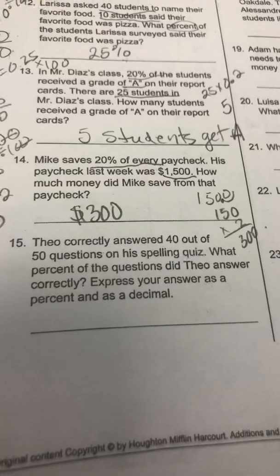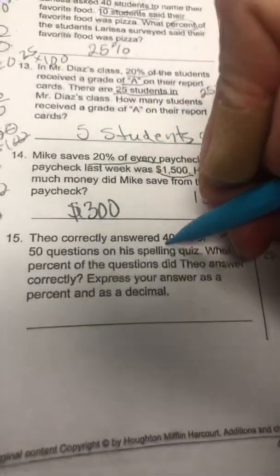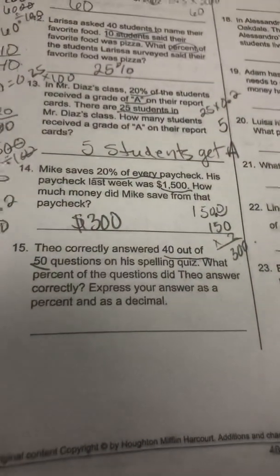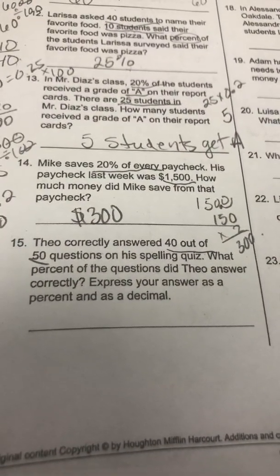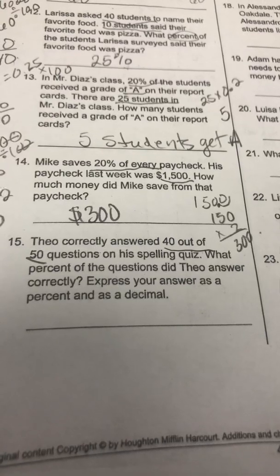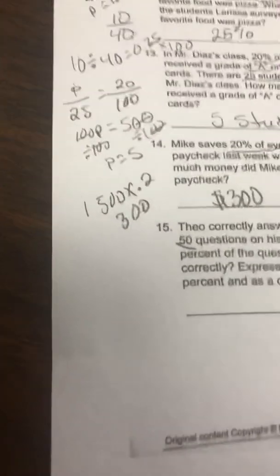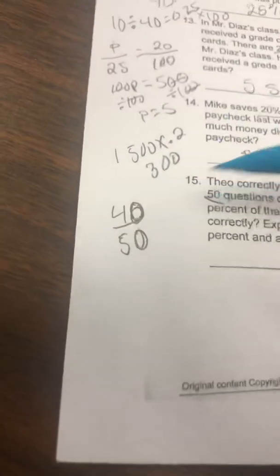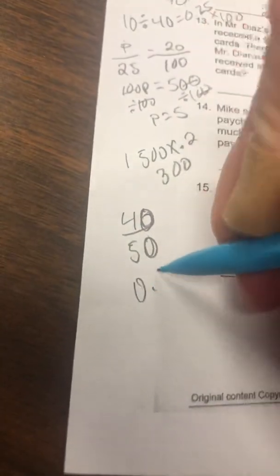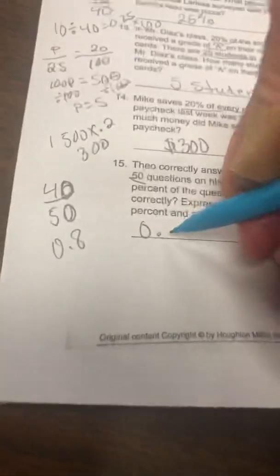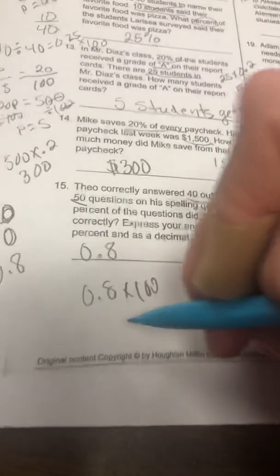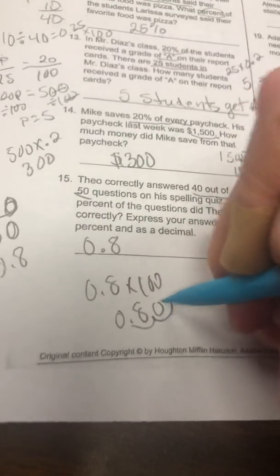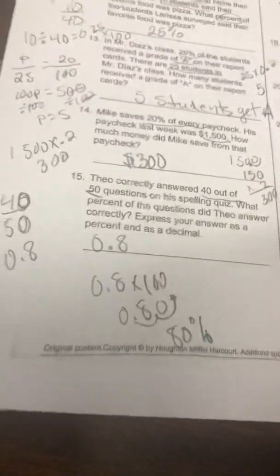All right, number 15. Theo correctly answered 40 out of 50 questions on his spelling quiz. What percent of questions did Theo answer correctly? Express your answer as a percent and as a decimal. Well, I'm going to write this as 40 out of 50. In my calculator, I'm going to take 40 divided by 50. When I do so, I'm going to get 0.8. So there's my decimal. And then I'd take 0.8 and multiply that by 100, moving my decimal point to get 80%. So there it is.